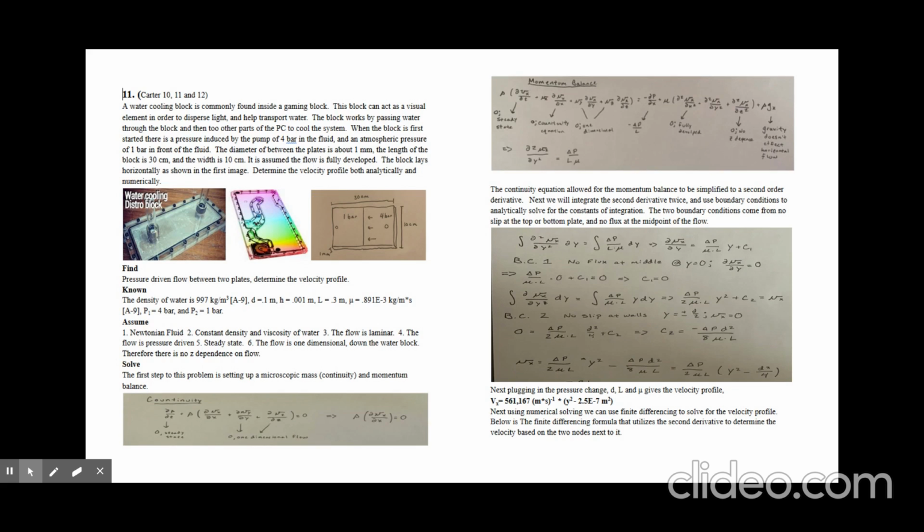To solve this, we set up a microscopic mass and momentum balance. The continuity equation is reduced based on the assumptions of steady state and one-dimensional flow, and from there you set up a momentum balance, which yields this equation right here. With that equation, we can integrate twice to end up with a velocity profile.